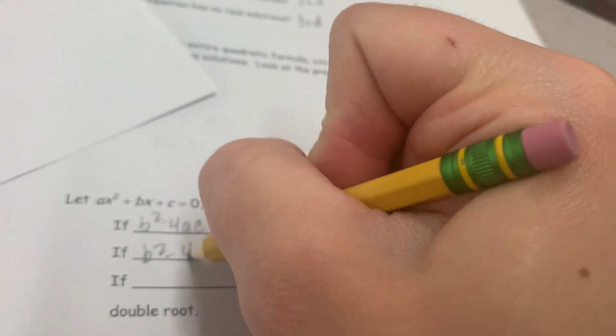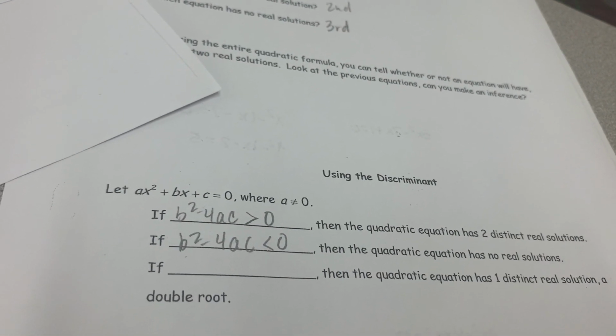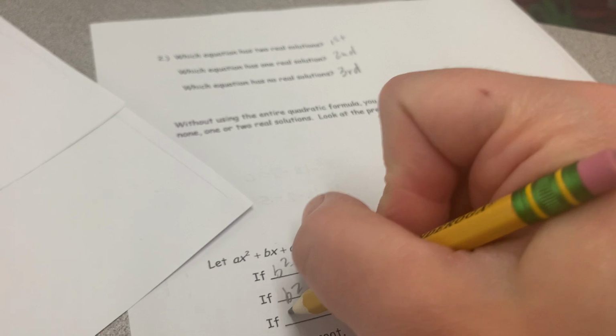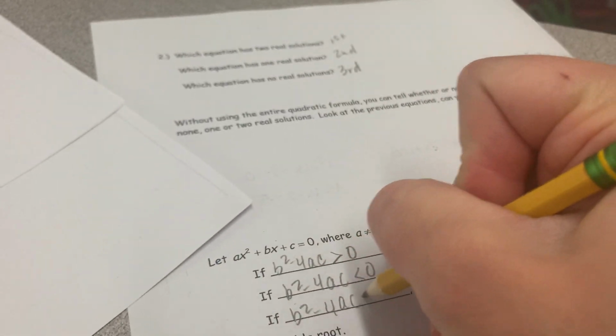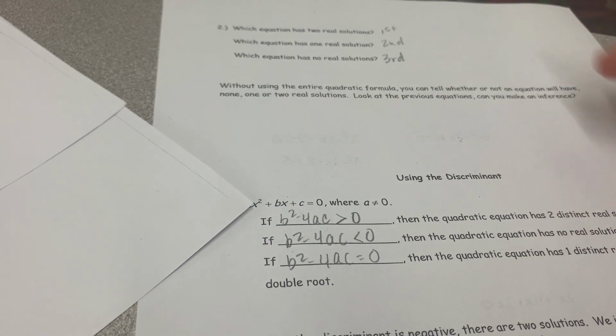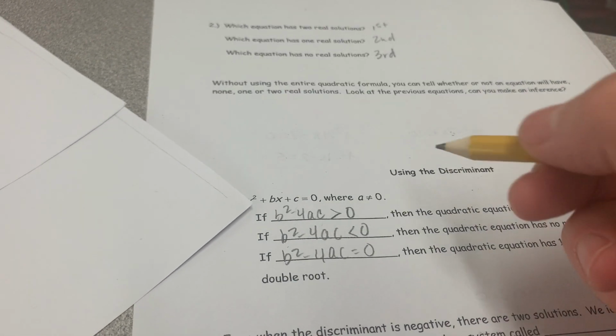So this is the number under the square root. I don't want the square root part, I'm just saying that number underneath it. And b squared minus 4ac equals 0, that's one real solution. Okay, this is called the discriminant.